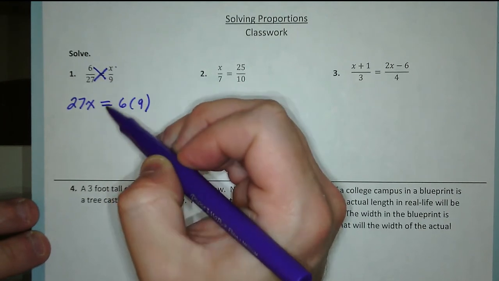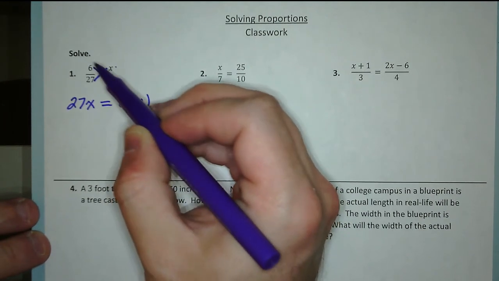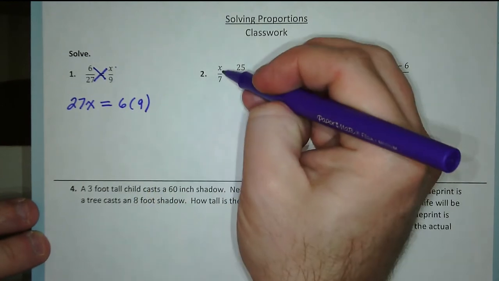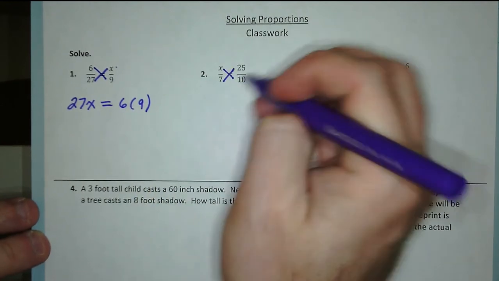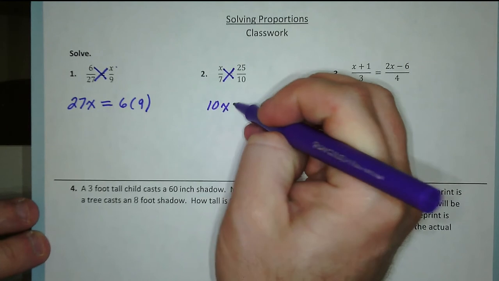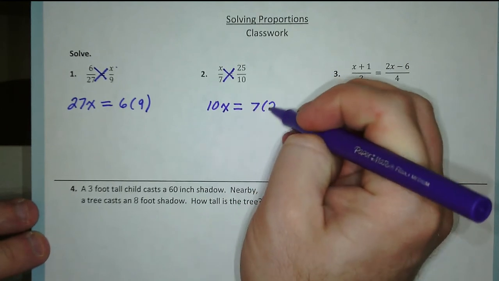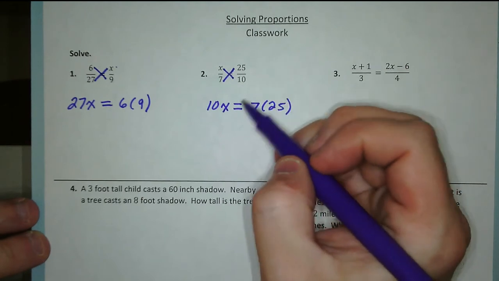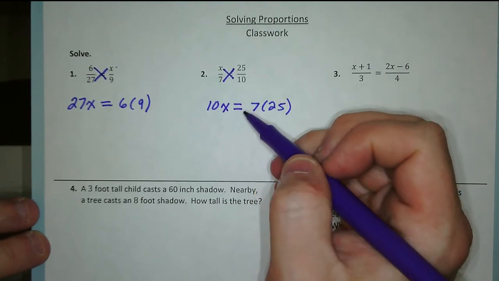27 times x, and then the equal sign, and then 6 times 9 on the other side of the equal sign. Just like over here, cross multiplying, you'll end up with 10x equals whatever 7 times 25 is. So you're multiplying diagonally, and the equal sign goes in the middle.